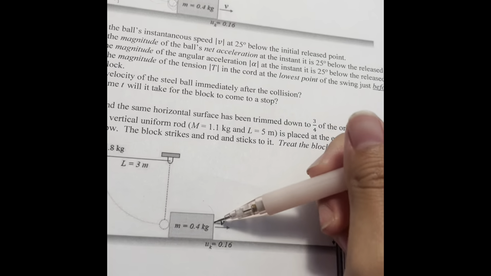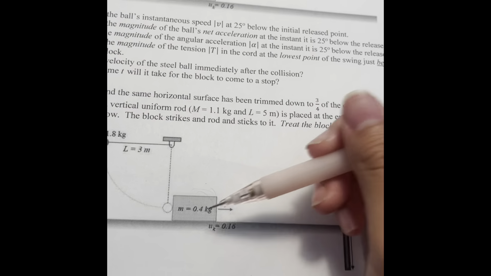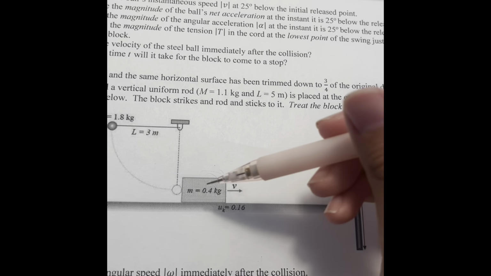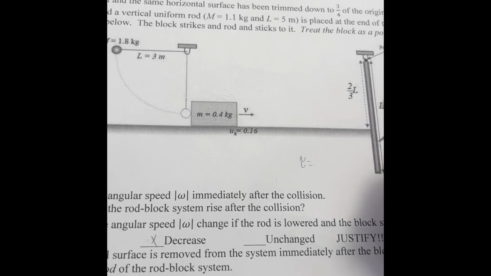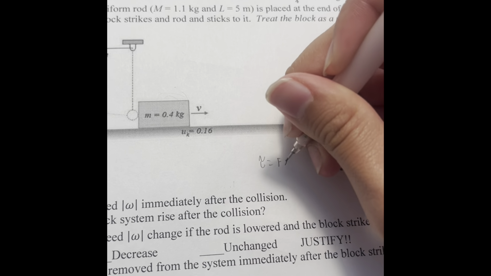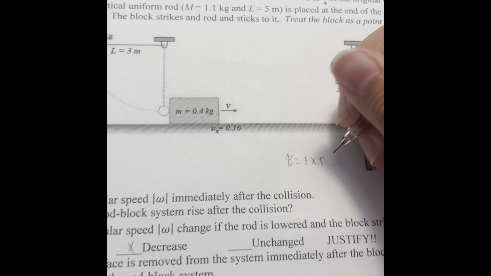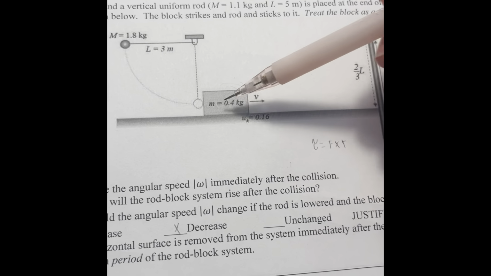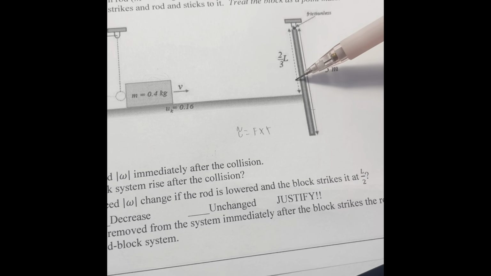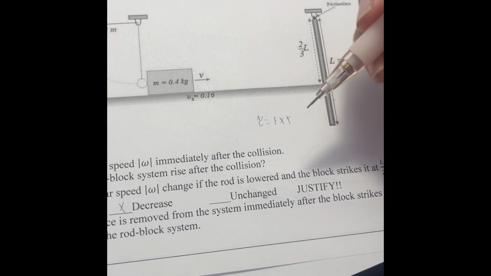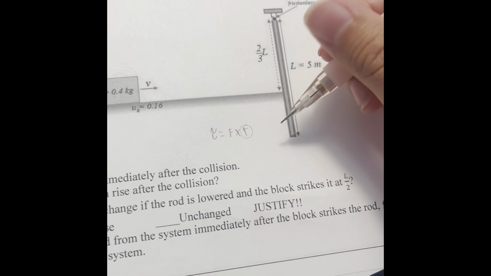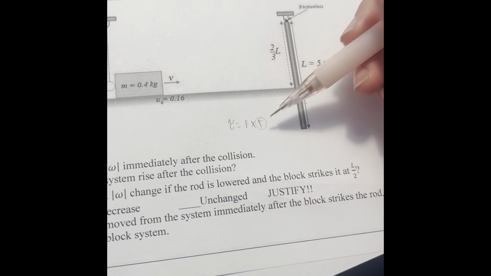So there's going to be the force of the block hitting the rod, which will cause it to rotate, and then torque is equal to F force times the cross product of R. And then so there's the force coming from the block as it hits the rod, which causes it to rotate and move, and then it'll be times the perpendicular distance because it's cross product.